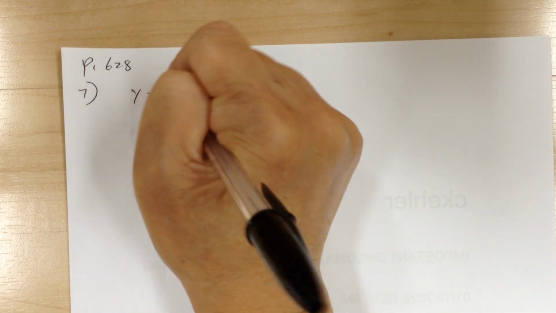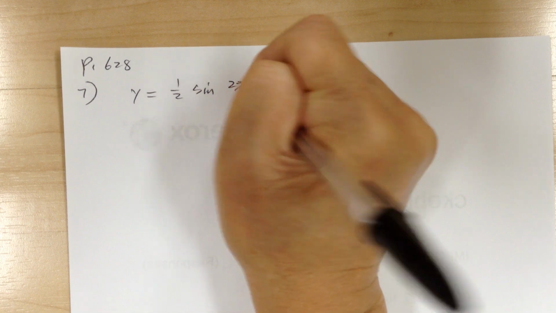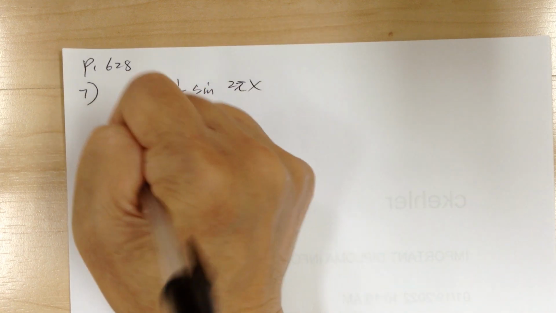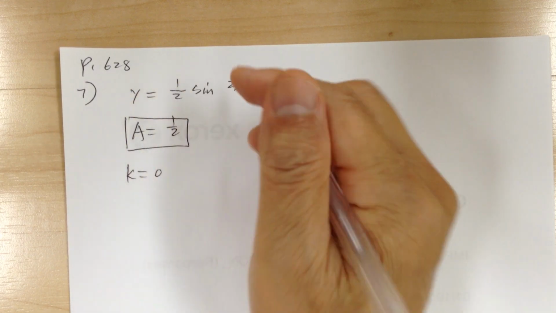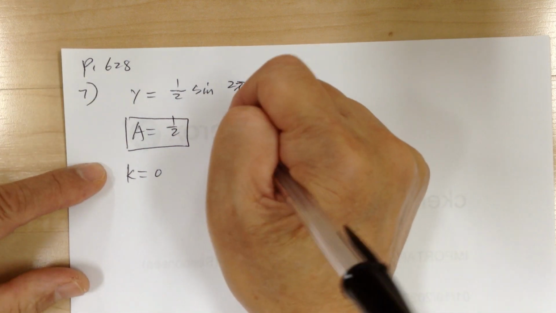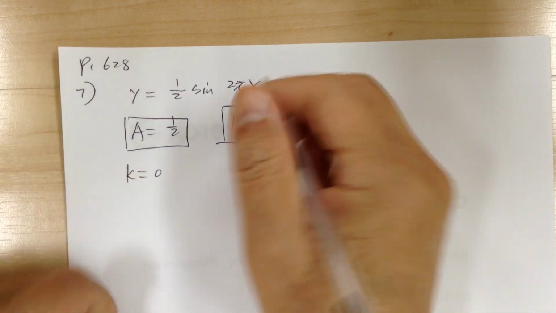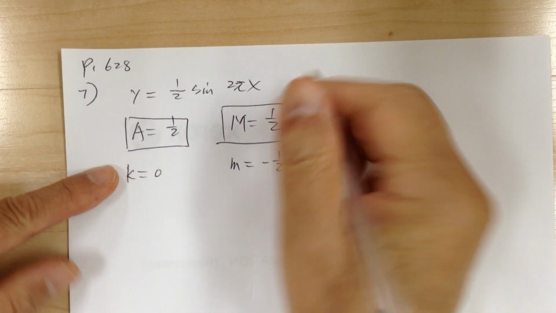So you got y equal to 1/2 sine of 2 pi x. So a equal to 1/2. And k equal to 0 because there's no plus over here. So that's your center. If you go up, your maximum will equal 1/2. If you go down, the minimum will equal -1/2. Again, that's your starting point.